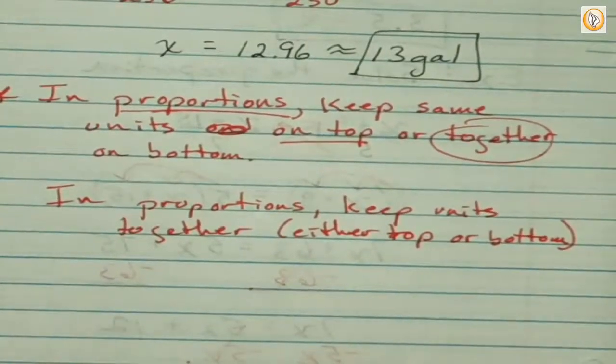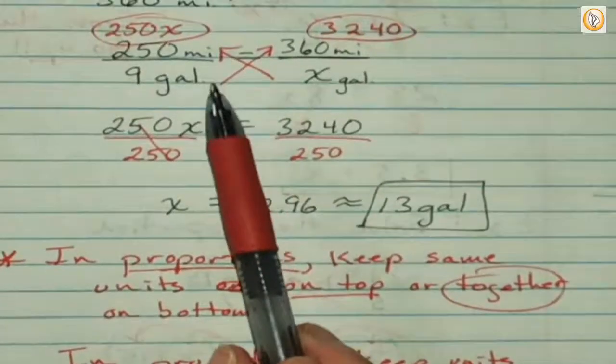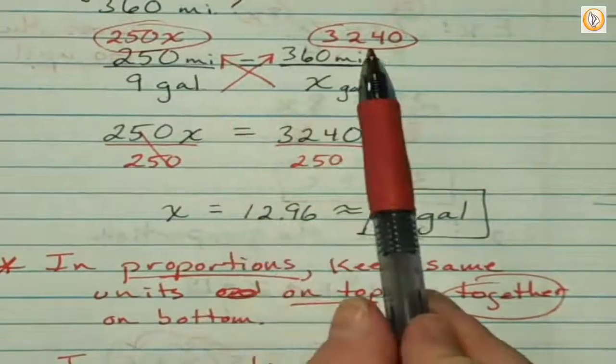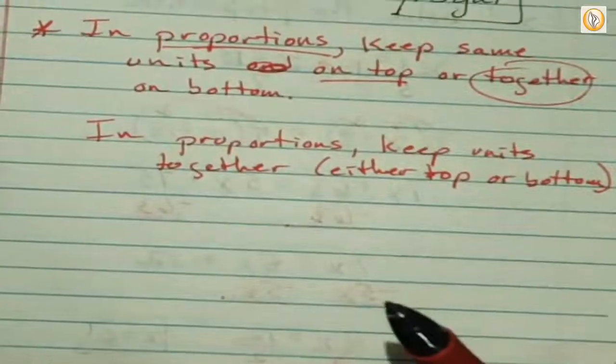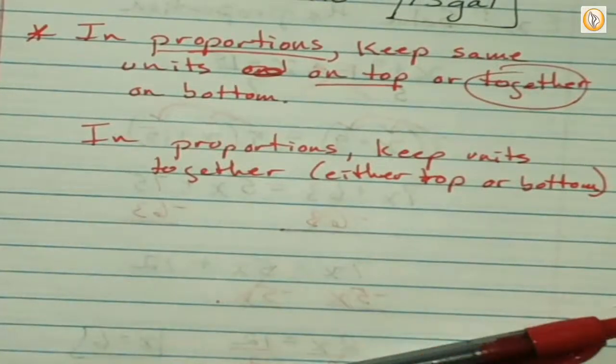So in proportions, because remember when we're converting, we wanted to do diagonal because we're canceling, right? Well, in this case, we want to keep the units together. Like we had gallons and gallons, miles and miles. We want to keep the units together. You understand? Any questions so far? Okay, write that down. Make sure your book is open, or get your book out and turn to page 101.